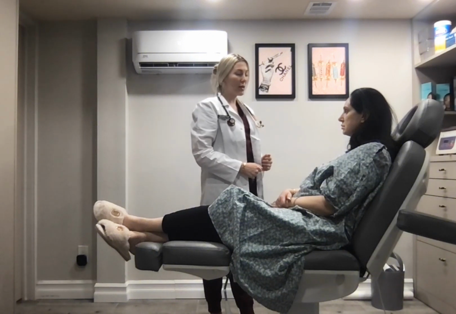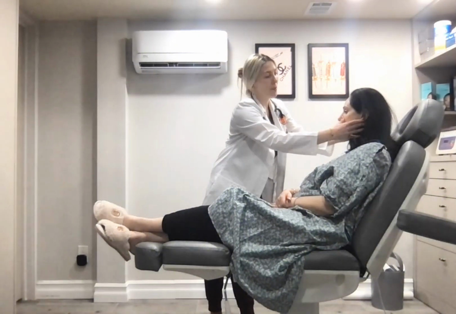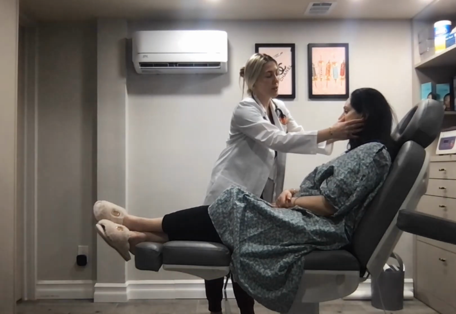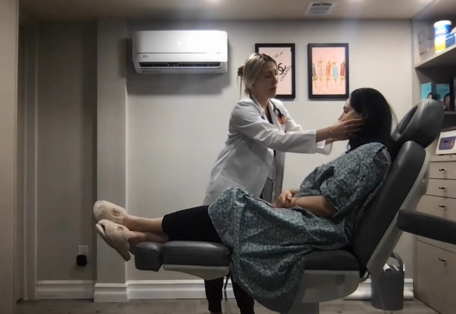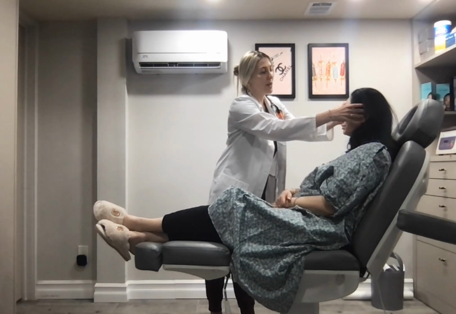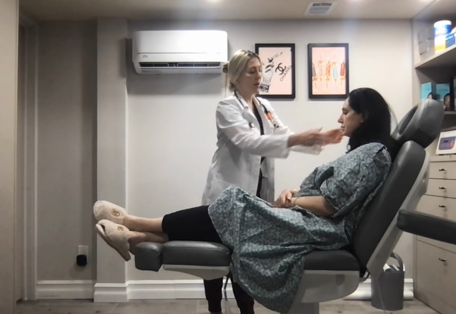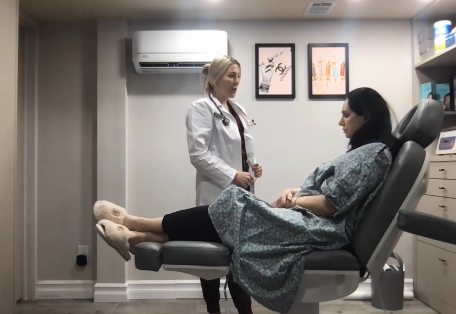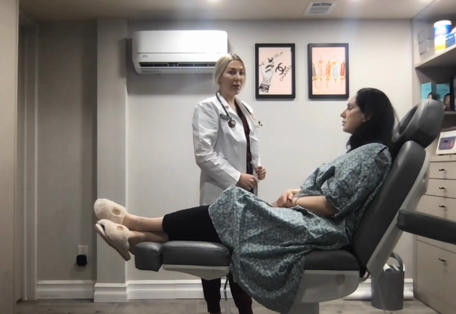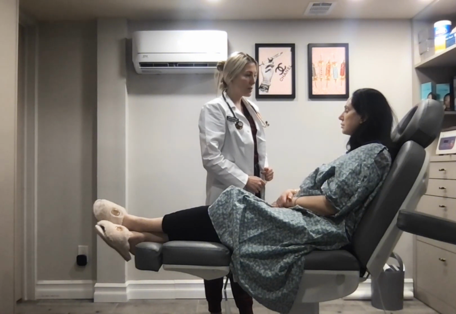Next, I'm going to be assessing her sinuses. So when I palpate, I'm going to palpate for any tenderness or any pressure or pain. Do you feel any of these things? No. Okay. And I will be palpating her sinuses up here. Do you feel any pressure, tenderness, or pain? No. Okay.